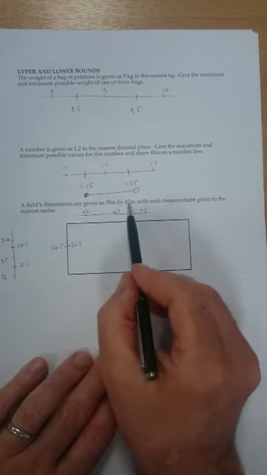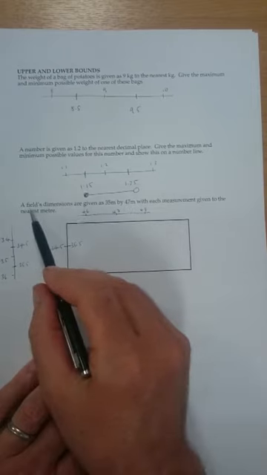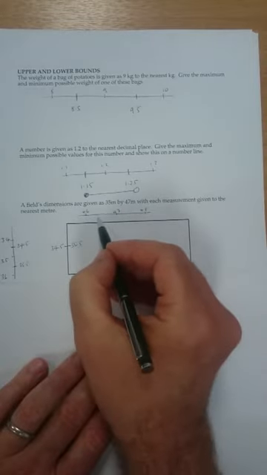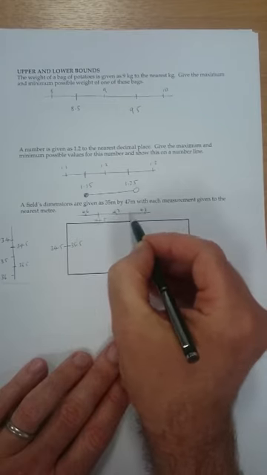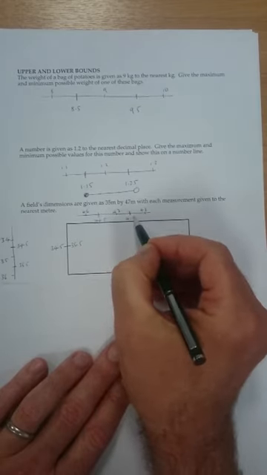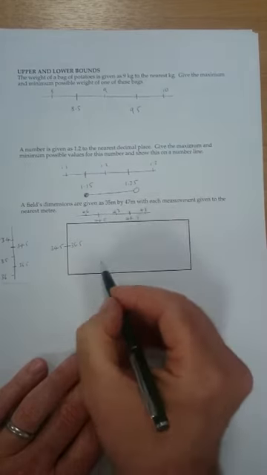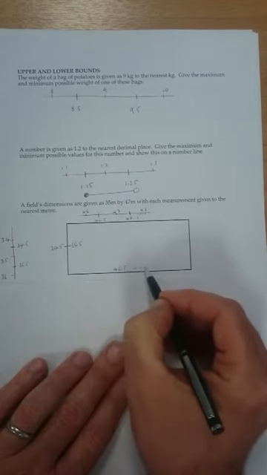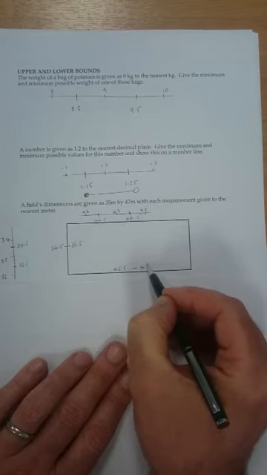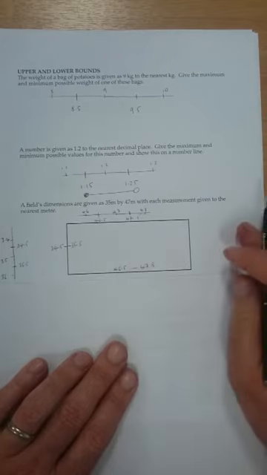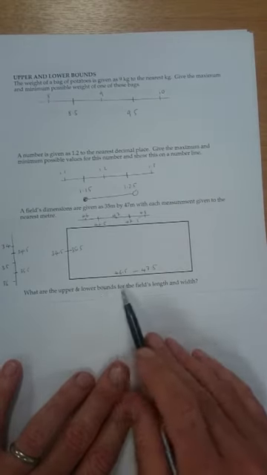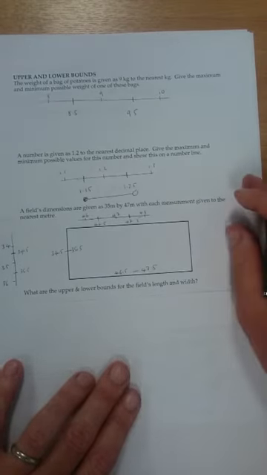The length of the field is 47 to the nearest whole number. So here's my imaginary ruler marked out in whole numbers. So the lower bound would be 46.5, upper bound would have been 47.5. So the length of this field is somewhere between 46.5 through to 47.5. So that's the upper and lower bounds for the length and width.